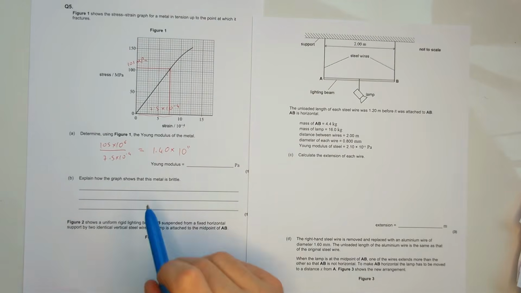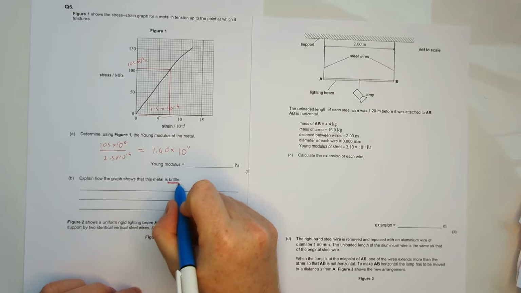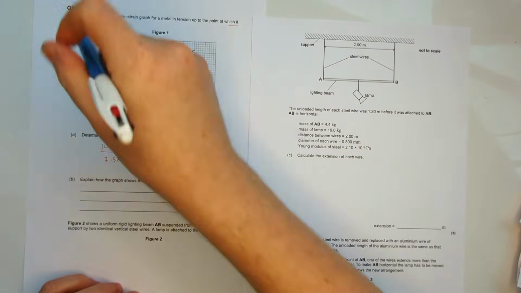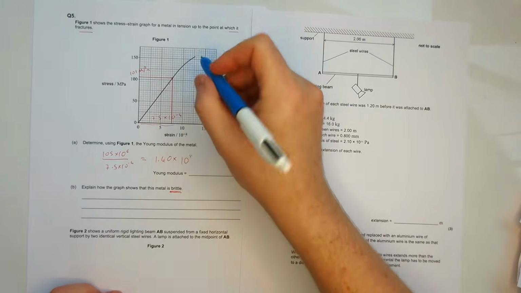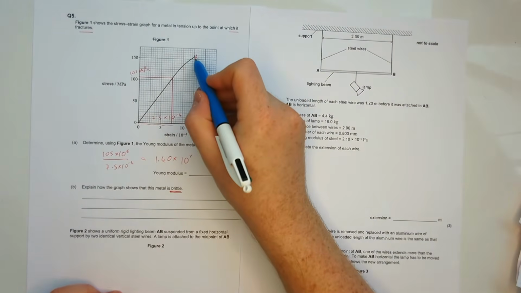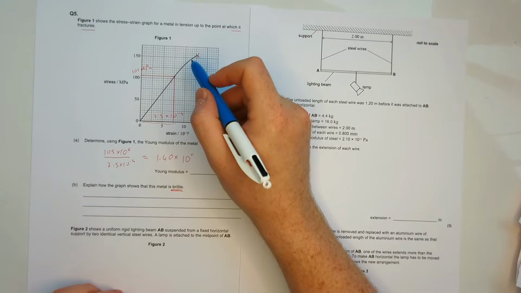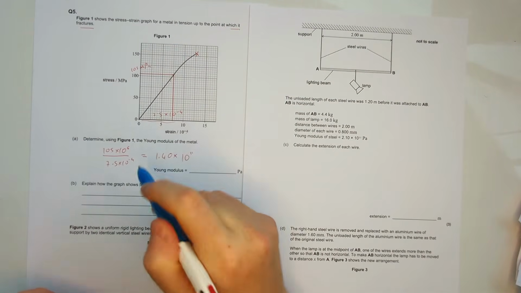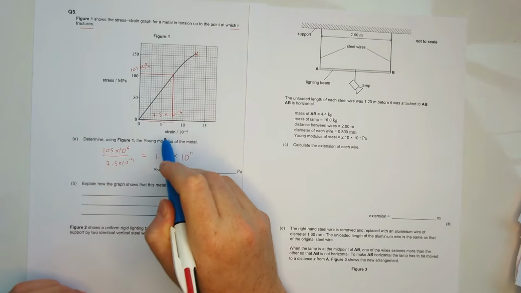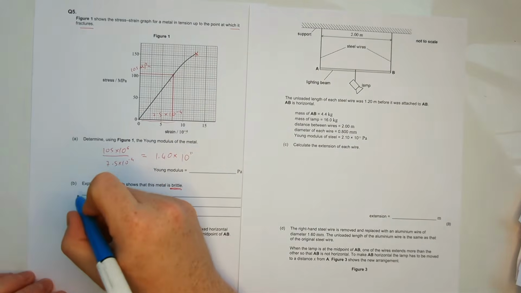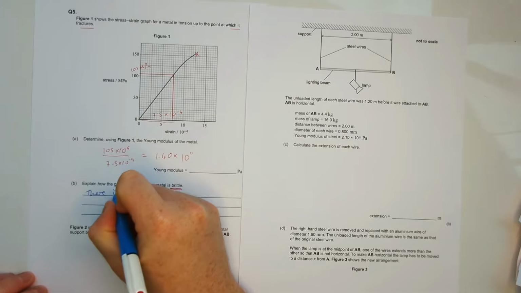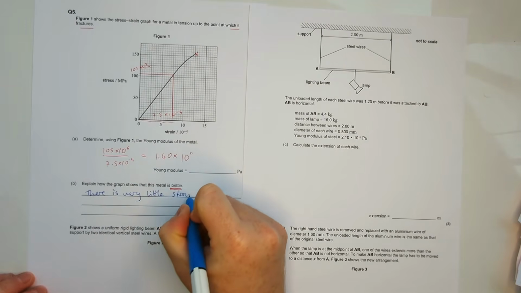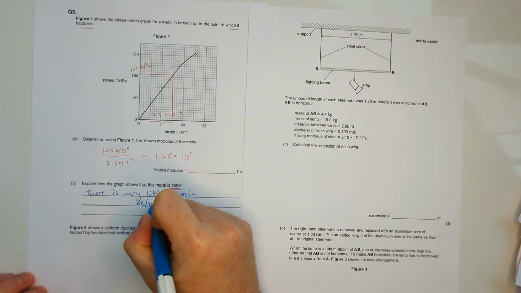Next question is to explain how the graph shows this metal is brittle. So it tells you in the question that it fractures. So it says it's given stress up to the point it fractures. So basically, there's no more graph after this bit. The whole thing is broken. So the idea is for something that's brittle means it's going to have very little strain or very little extension before it breaks. So we'd say something like there is very little strain before it fractures, or before the fracture point.